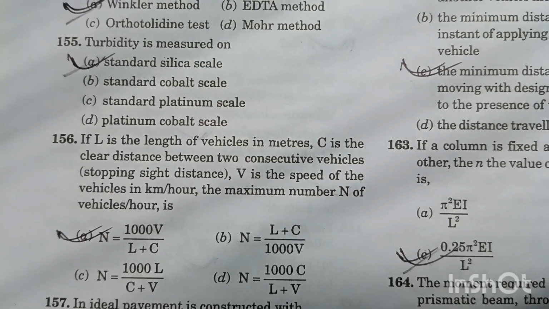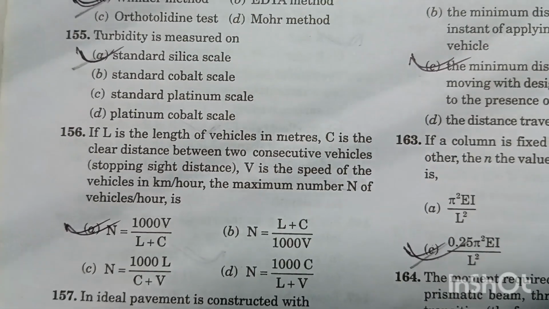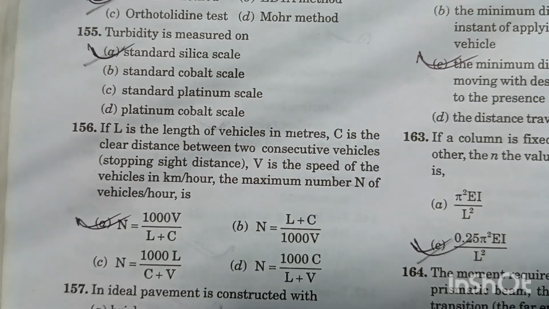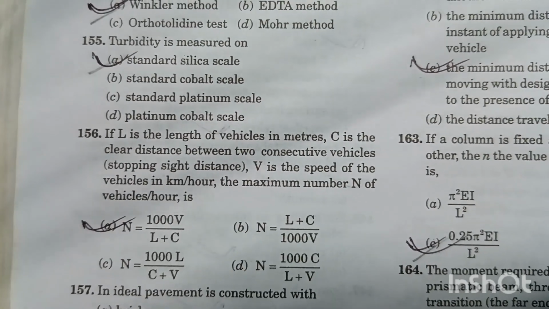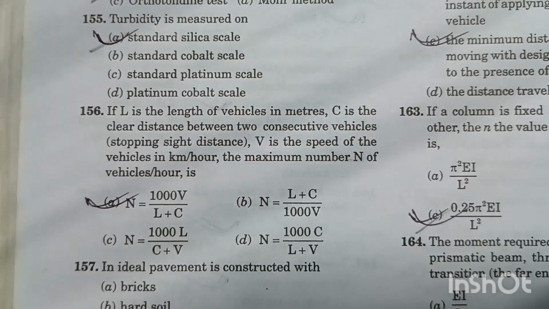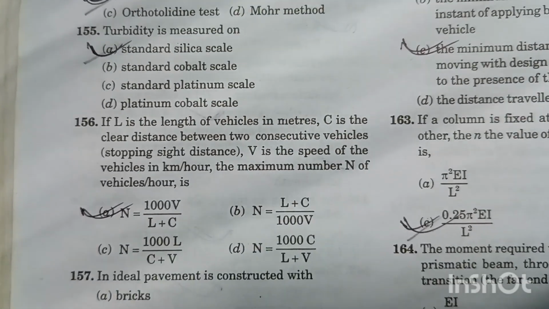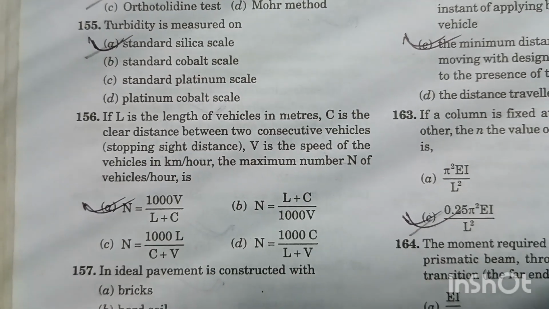Question number 156. If L is the length of the vehicle in meters, C is the clear distance between two consecutive vehicles, that is stopping side distance, and V is the speed of the vehicles in kilometer per hour. The maximum number of vehicle per hour, that is capital N, will be equal to 1000 V by L plus C. Option A is the right answer.